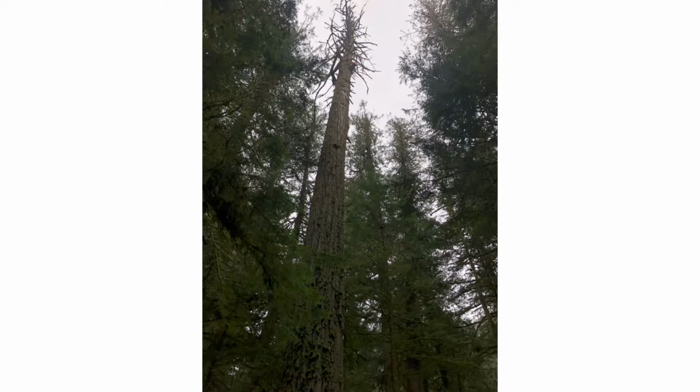Here is a huge dead tree in a park with a highway running through it. Dead trees like this are a mainstay of the ecosystem of a park. As this tree slowly decays and collapses over the next 50 to 100 years, it will provide food and shelter for countless insects, birds, reptiles, and mammals.